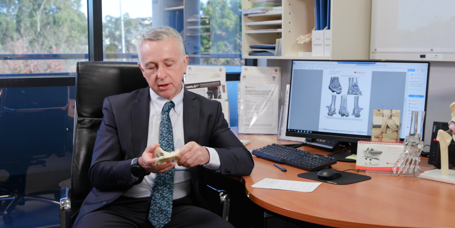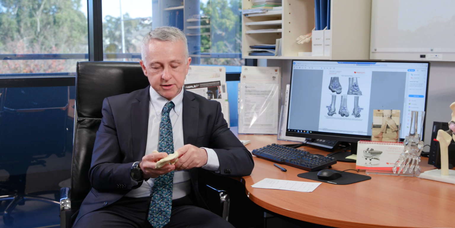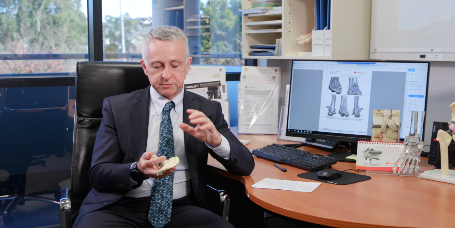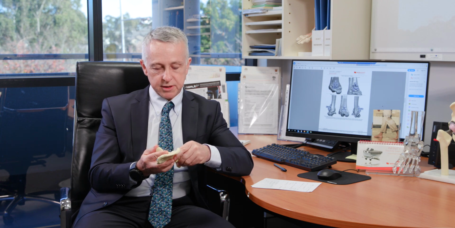With hip replacement, like any surgery, there is the potential for complications, and they can be related to the anaesthetic. But specifically with the operation, there is a risk of infection. The risk of infection in hip replacement actually is very low, fortunately. It is a very serious complication if it does occur.